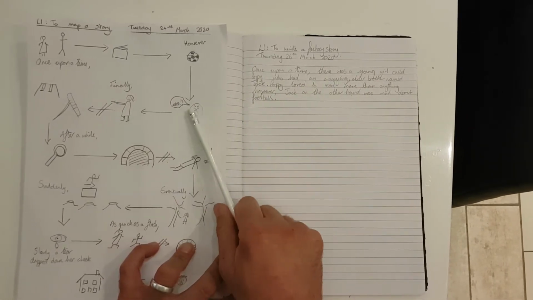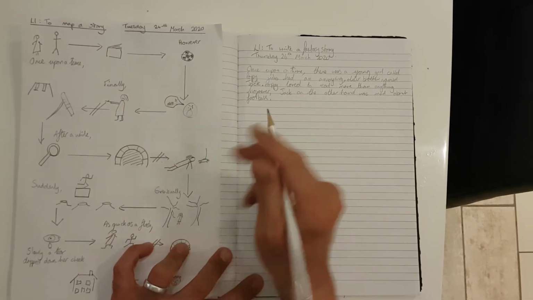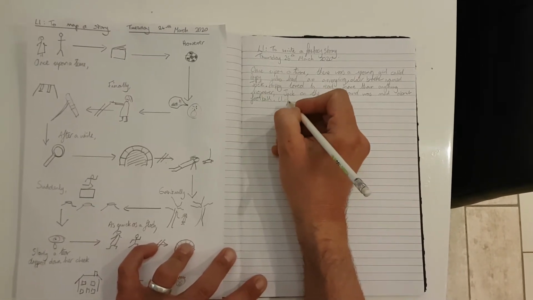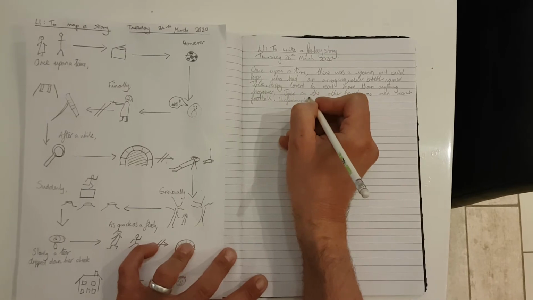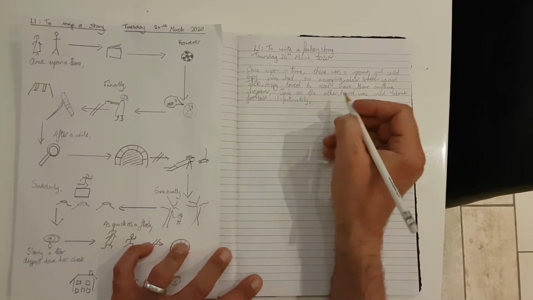Now going back to my story. So we're at the bit where they have arguments. So I'm going to think about another adverb to start. Unfortunately, need a comma, it's a fronted adverbial.